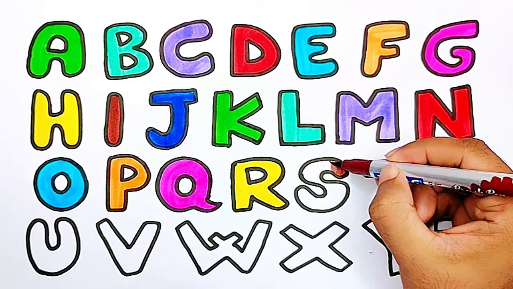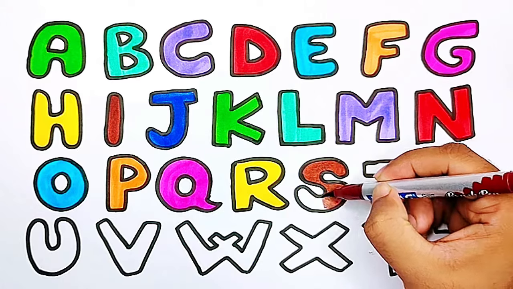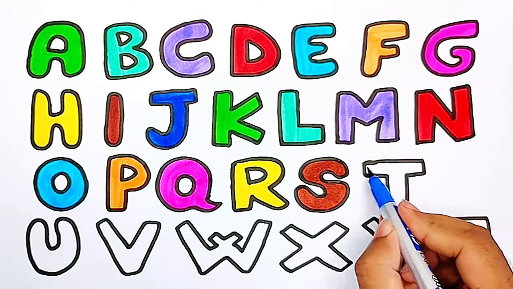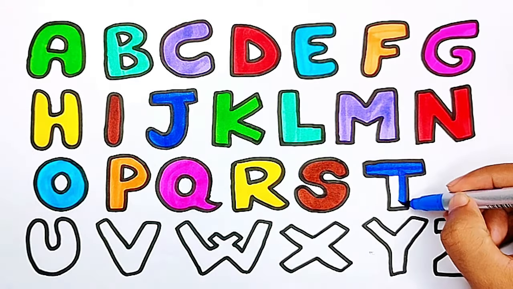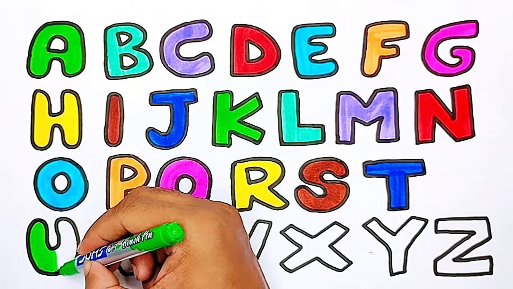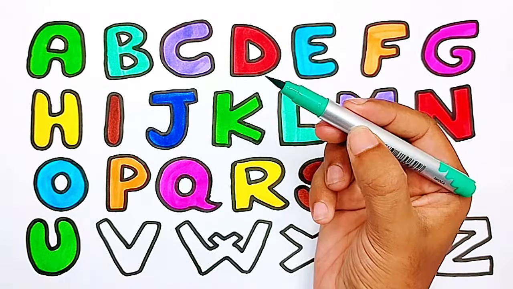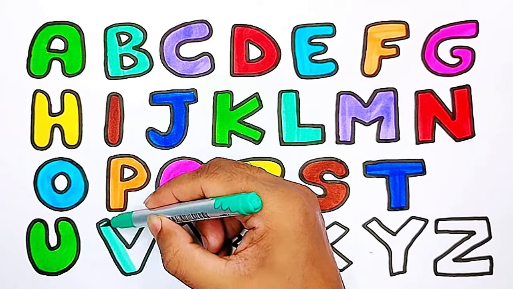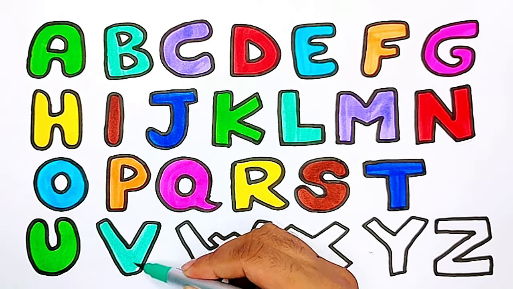Brown color. S. S for snake. Blue color. T. T for taxi. Green color. U. U for umbrella. Green color. V. V for vehicles.